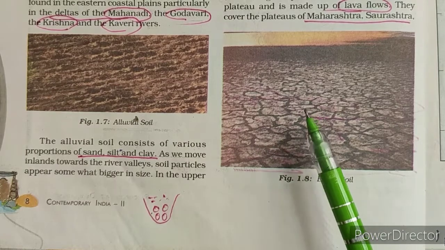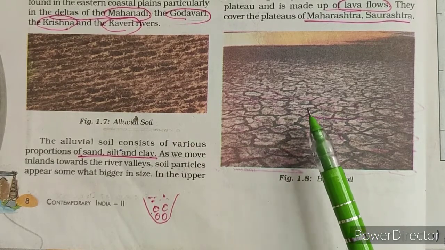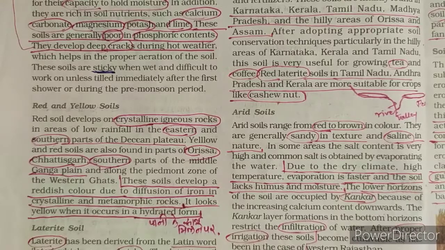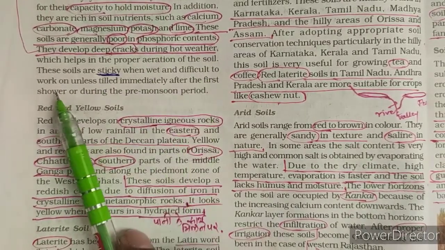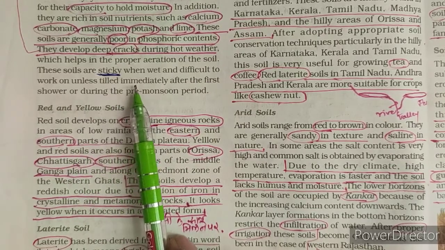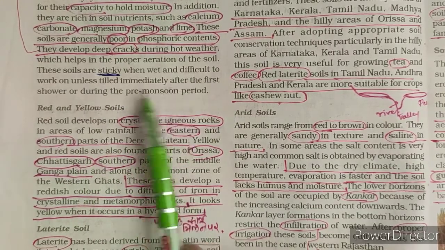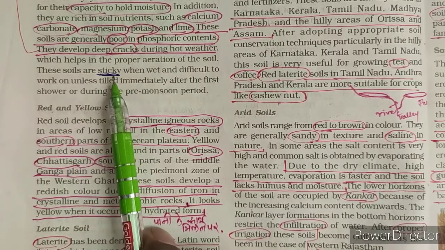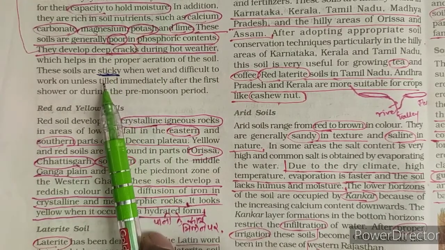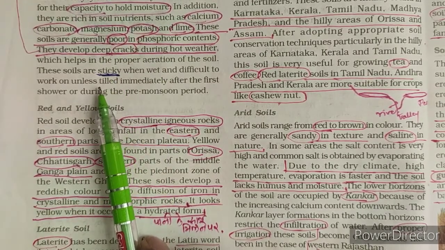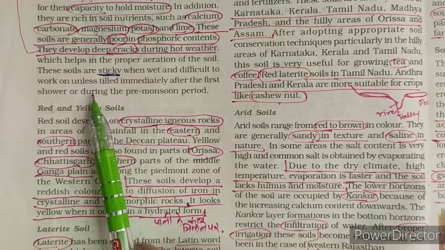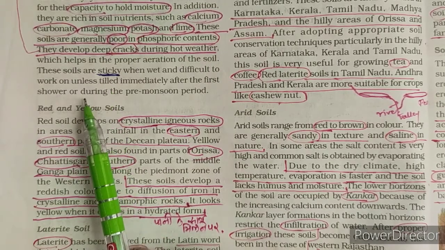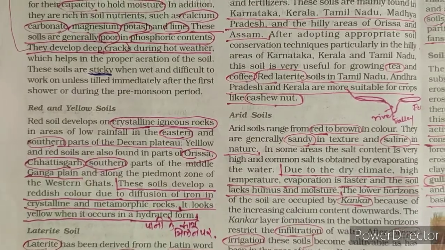And earlier I discussed one feature, that is sticky. This soil is sticky in its nature. These soils are sticky when wet and difficult to work on until immediately after the first shower. It means when this soil gets wet, we cannot perform our work. We cannot work on the field because this soil becomes very sticky and it is difficult for farmers. When the first shower comes, it becomes very sticky.